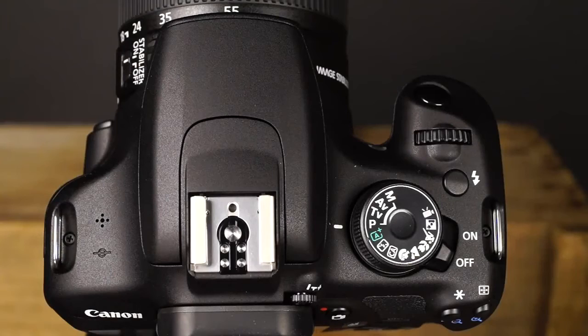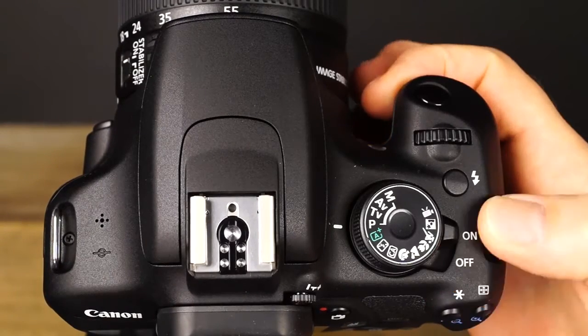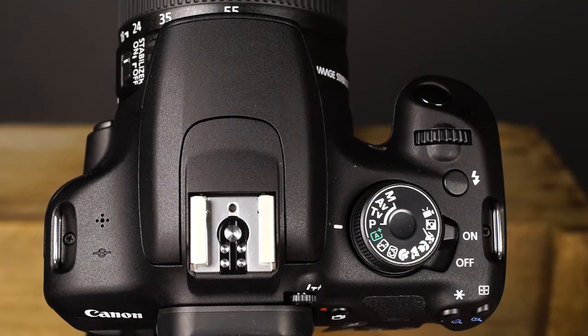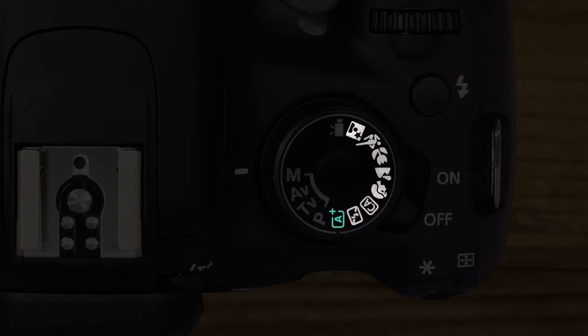Let's first take a look at the top of the camera. First, there is the power switch and the mode dial. By rotating the mode dial, you can tell the camera what exposure settings to use. This section of the mode dial has the basic zone modes. In these modes, the camera will do all the work for you. All you need to do is point and shoot. These modes include the Scene Intelligent Auto, Flash Off, and Creative Auto modes, as well as the Image Zone modes. Image Zone modes include Portrait, Landscape, Close-Up, Sports, and Night Portrait.